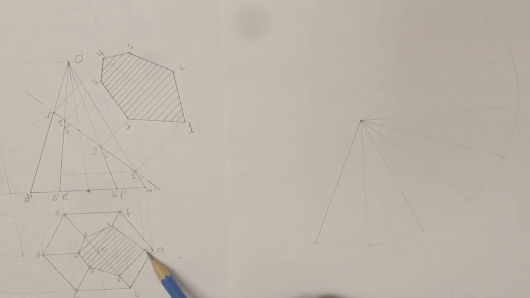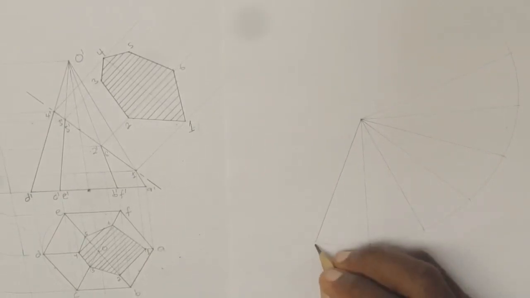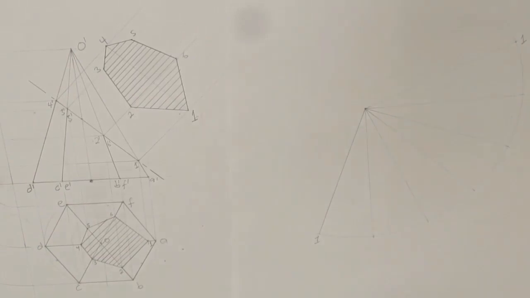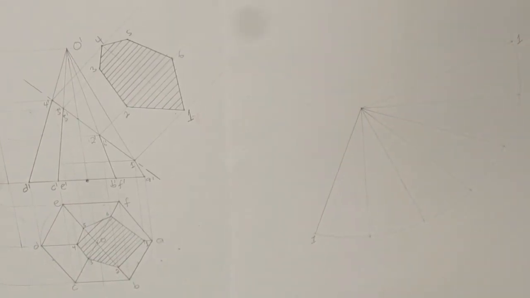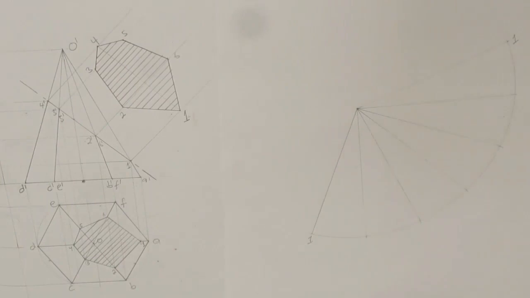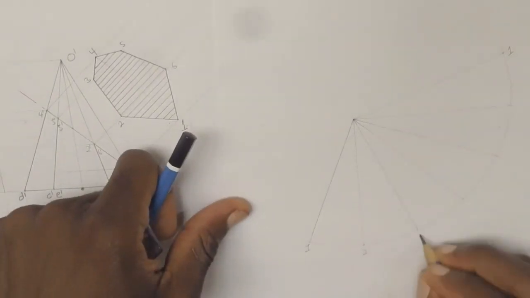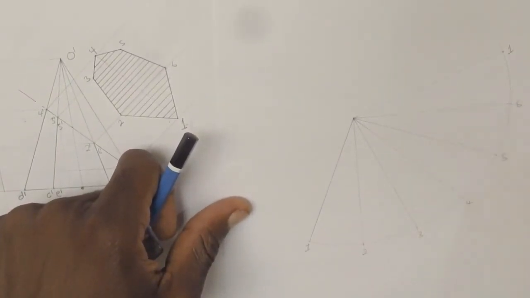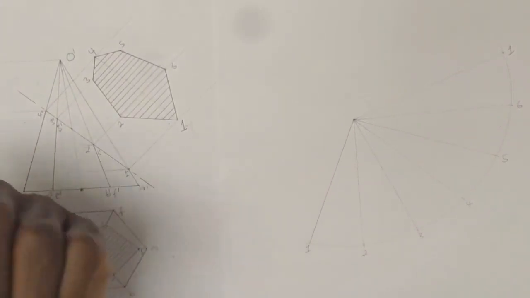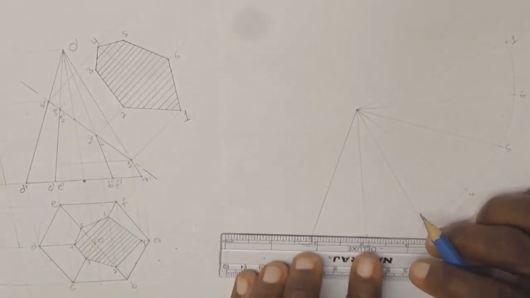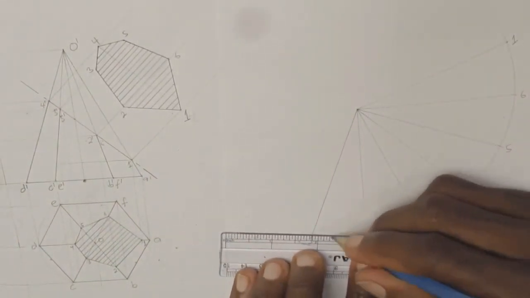All right, now we have to decide where we want to cut. So we said earlier that if you want to develop, it's usually good to cut it at the shortest edge. So the shortest edge is the edge A1. So that is where we'll cut it from. If you are cutting from there, then the labeling should start from that point. So we have, say, 1, 2, 3, 4, 5, 6, and then we'll end at 1. All right. Then we can connect all these points with straight lines.